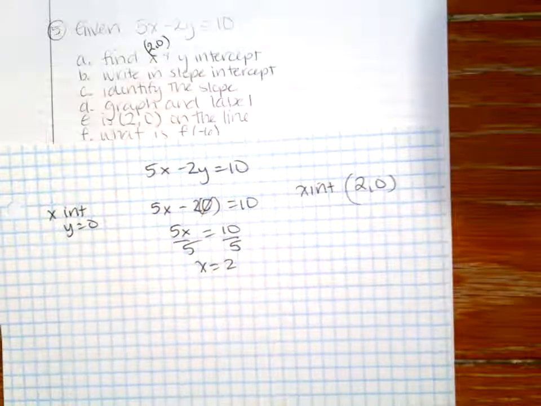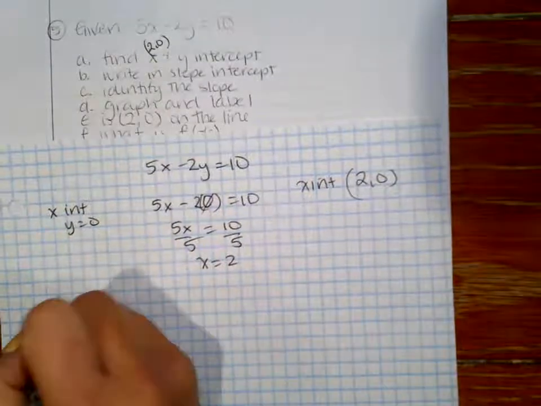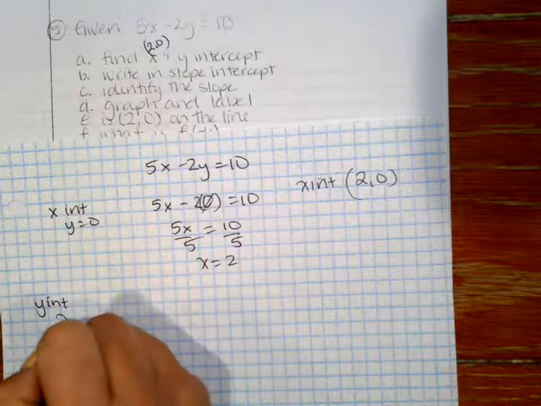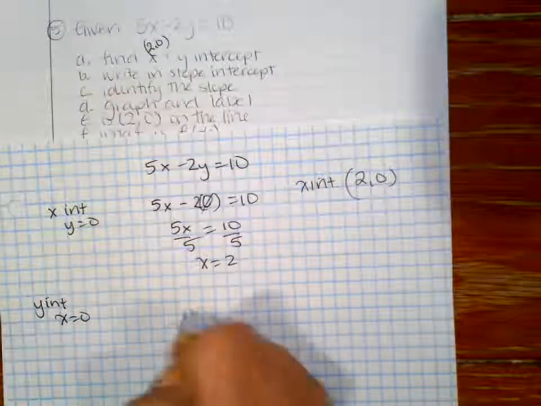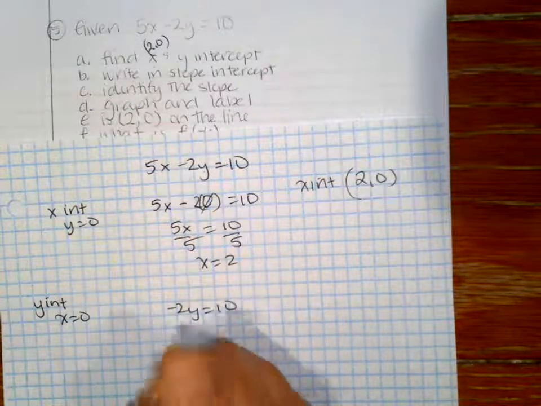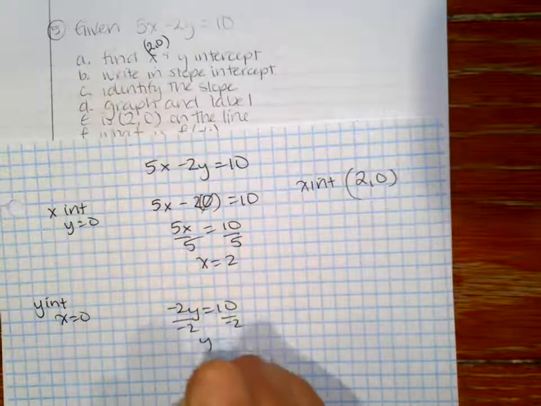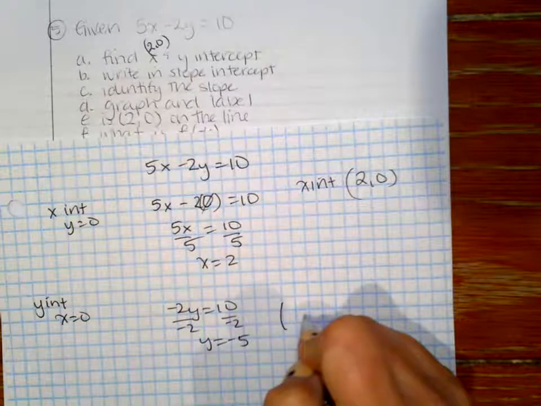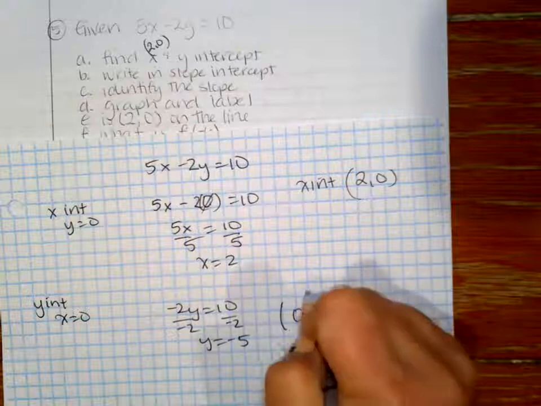For my y-intercept, I'm going to do the same. I'm going to make x equal to 0. So I'm going to get negative 2y equals 10. y equals negative 5. My y-intercept is (0, negative 5).